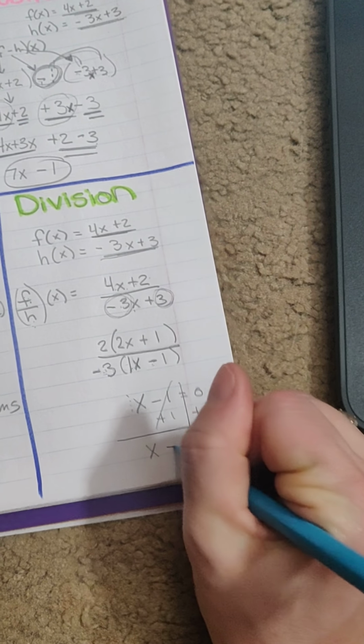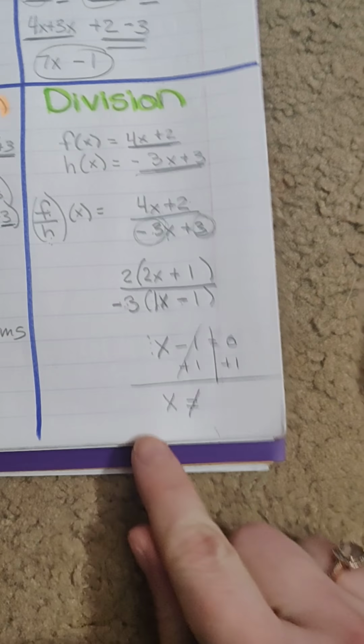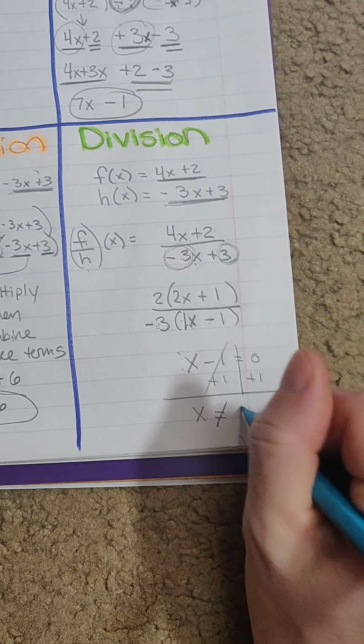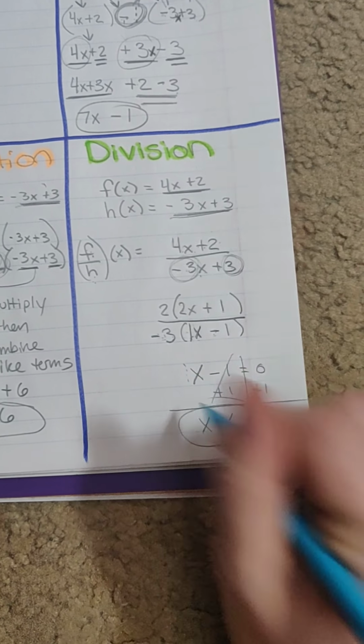That's 6.1, day 1 review. Hopefully that makes sense. And don't forget, you've got to cross that out when you write your final answer. That is your restriction.